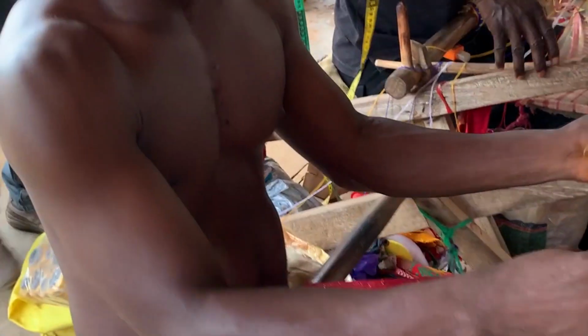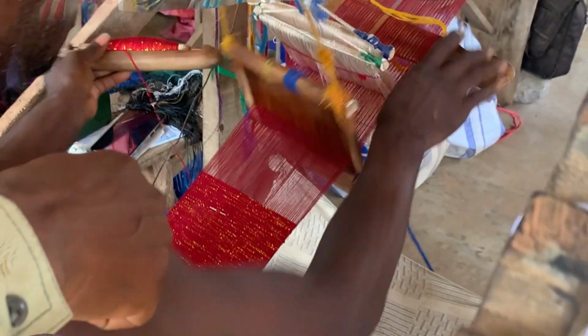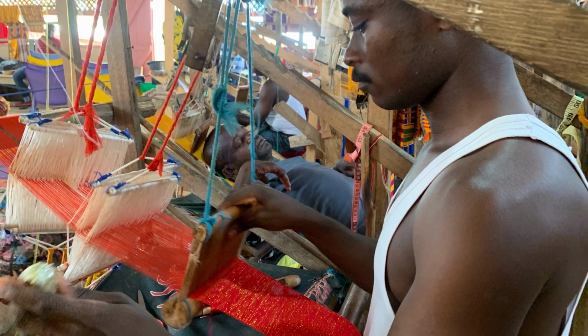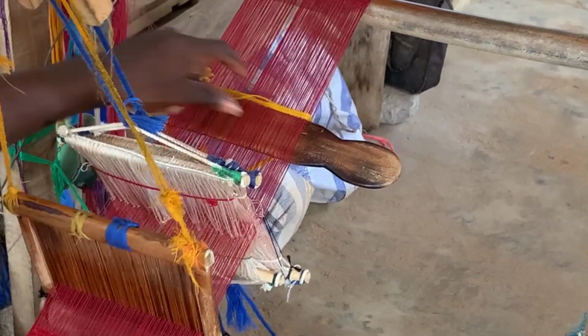What is this man here doing? The higher part is a typical example of single weaving, so it's a little bit faster. But this man here is doing triple weaving. So you see how it is.